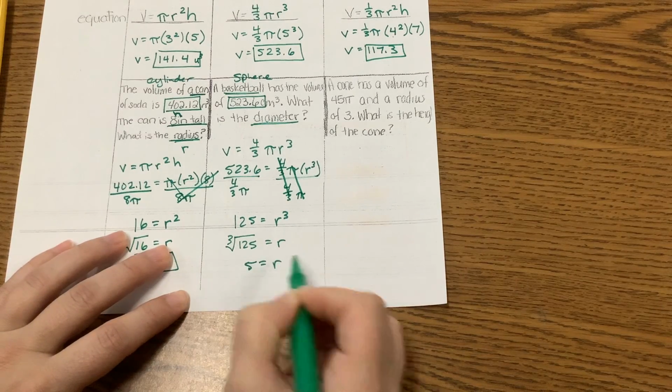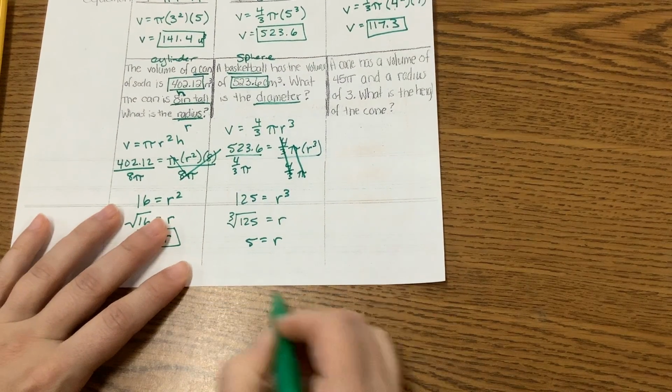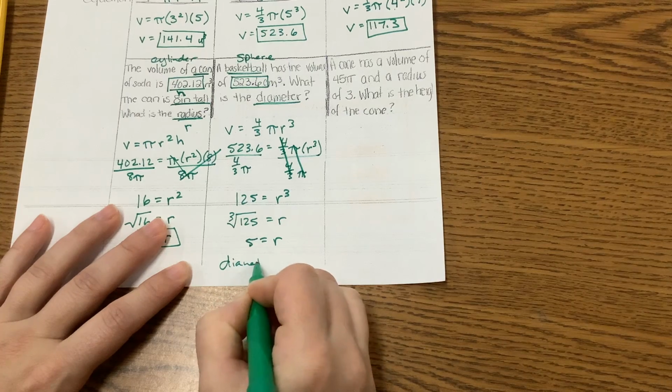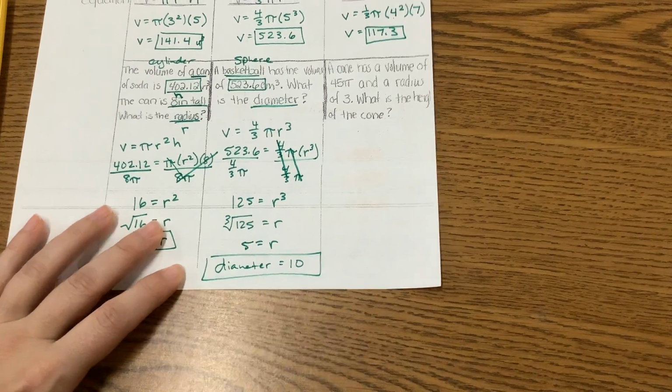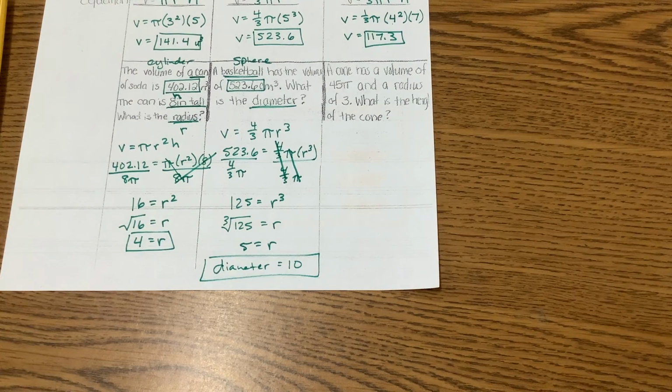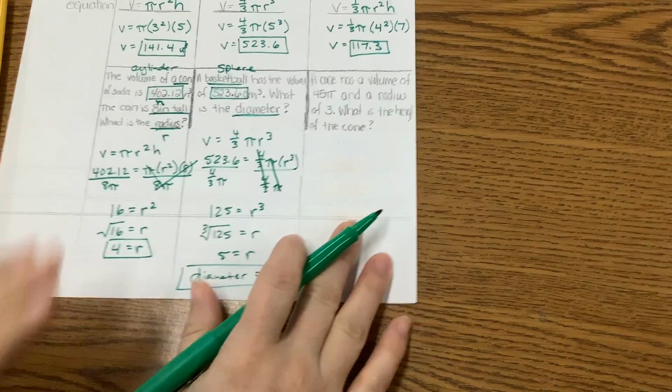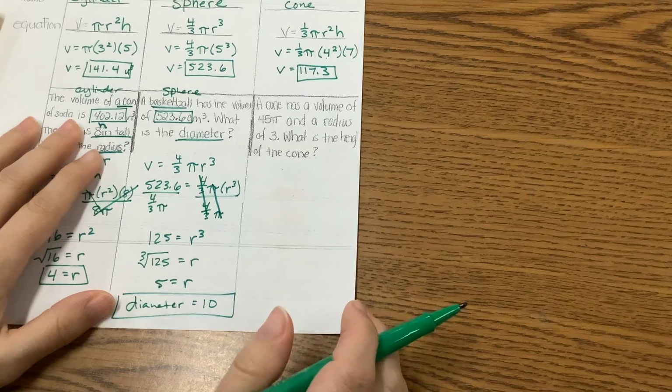Did they ask us for the radius? What did they ask for? So now we are going to clearly state that the diameter is what? 10. Now, if this was multiple choice, chances are I would have had 5 as an answer and 10 as an answer. And the most common mistake would be that somebody chose 5 because they forgot that they were looking for diameter. And that is probably one of the other most common mistakes, is that we just kind of forget what our goal was.